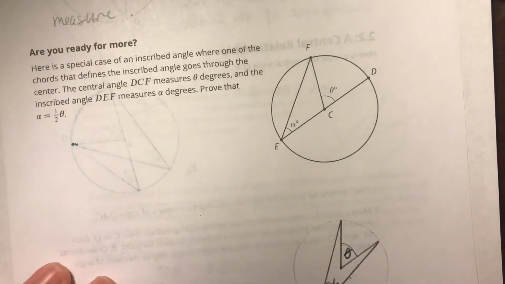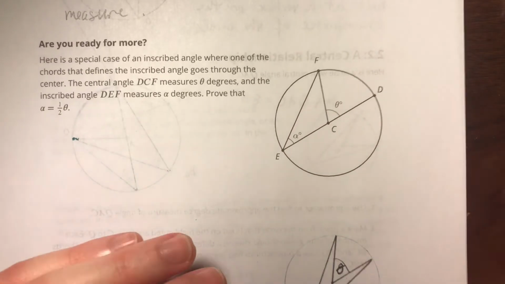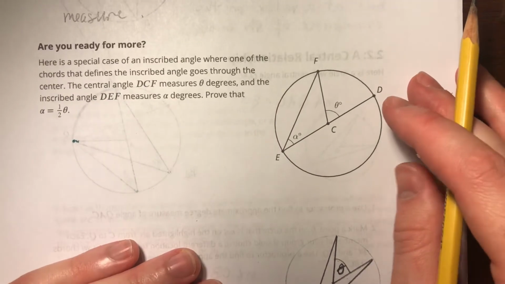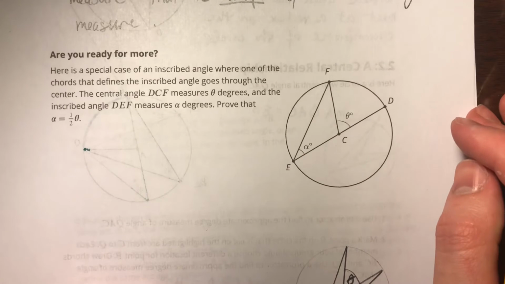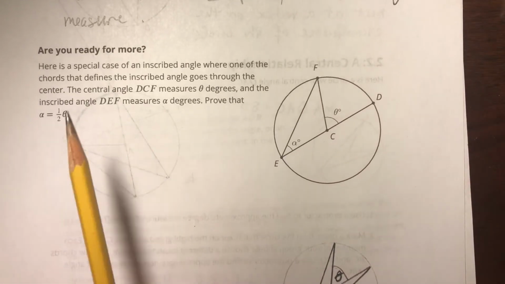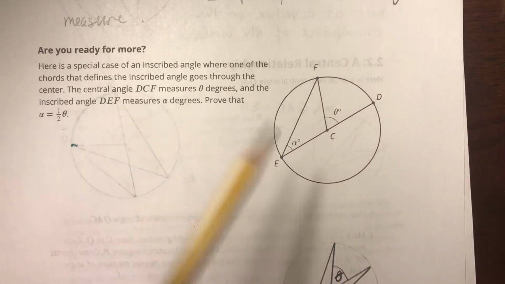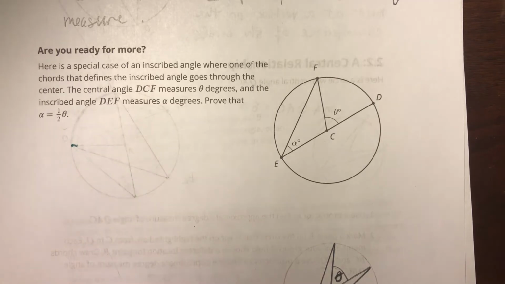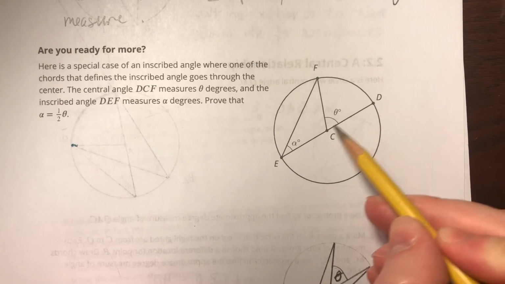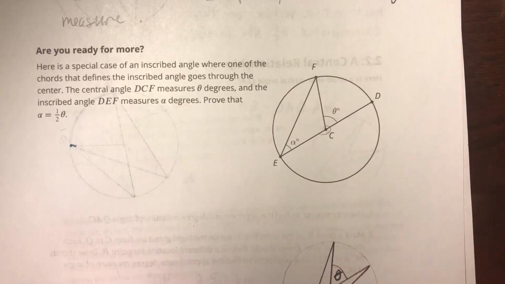Now we're actually going to prove that algebraically or geometrically. So are you ready for more? Here's a special case of an inscribed angle where one of the chords that defines the inscribed angle goes through the center. So this chord ED is going through the center C. That's what they're saying here.